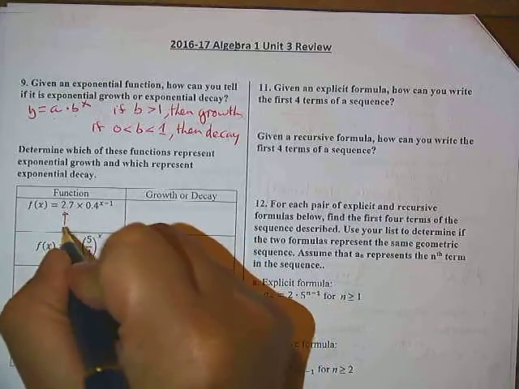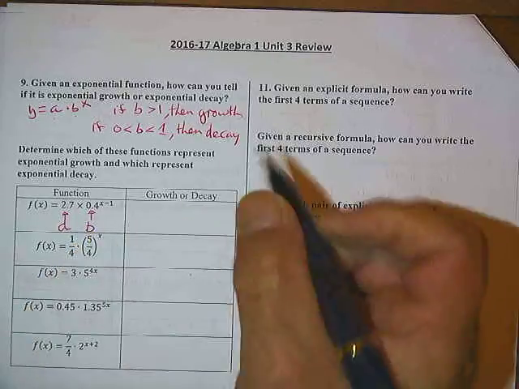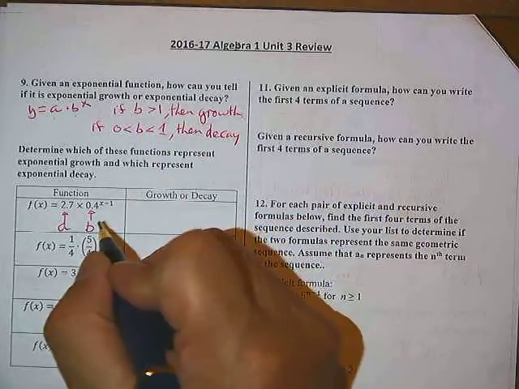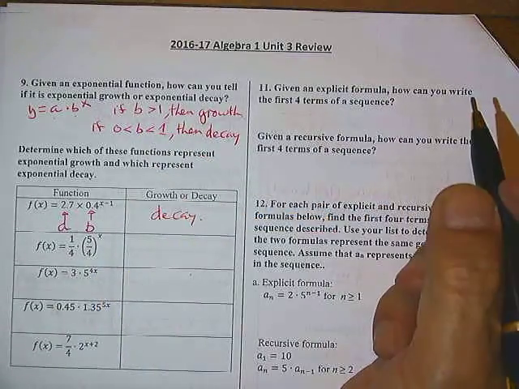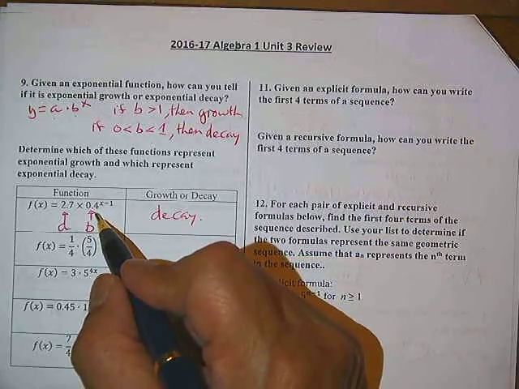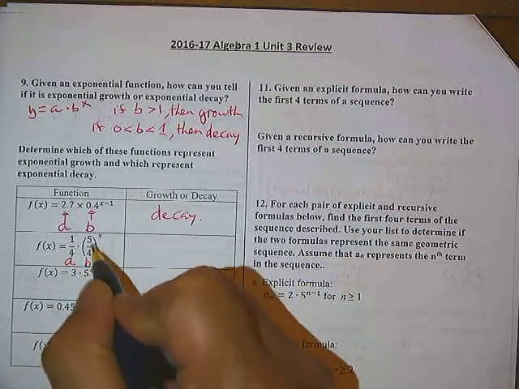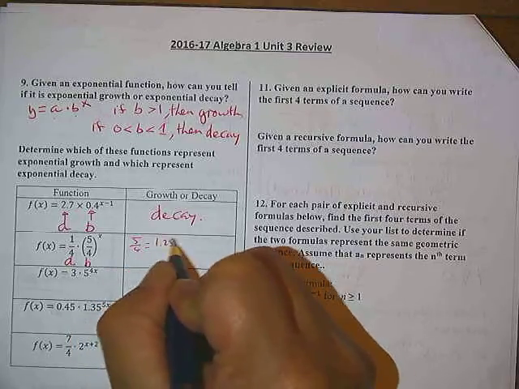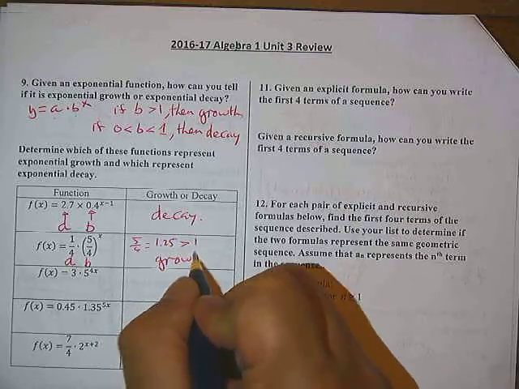So you look at the b. If it's bigger than 1, it's growth. If it's between 0 and 1, then it's going to be a decay. All right, determine which of these functions represent exponential growth and which represents decay. So here is the initial number, and this is your growth or decay factor. Now that's 0.4. So 0.4 is between 0 and 1. So that means it is decay. It's keeping like 40%, so it's losing like 60%.